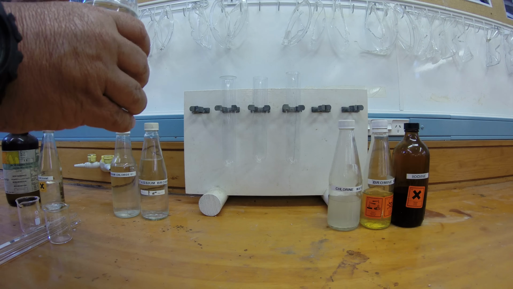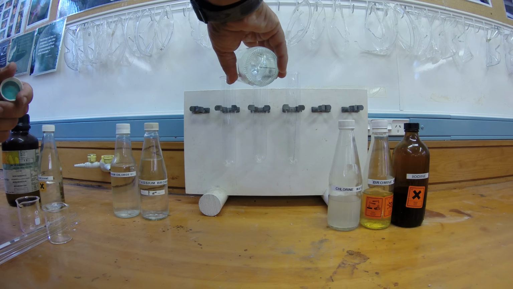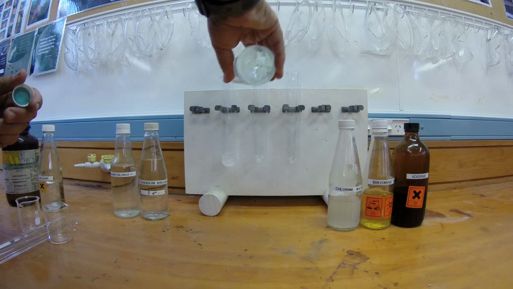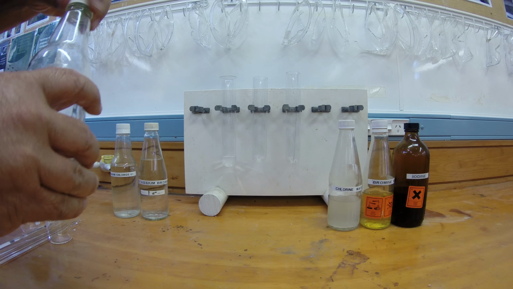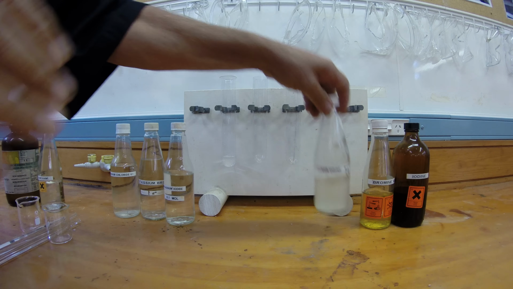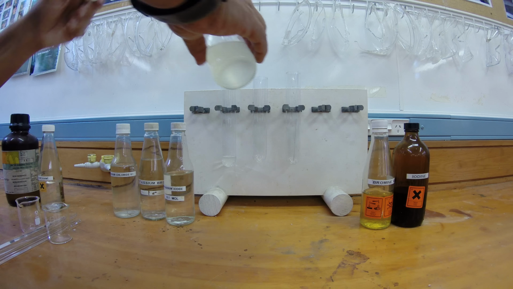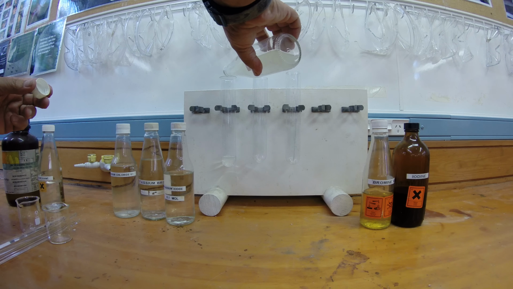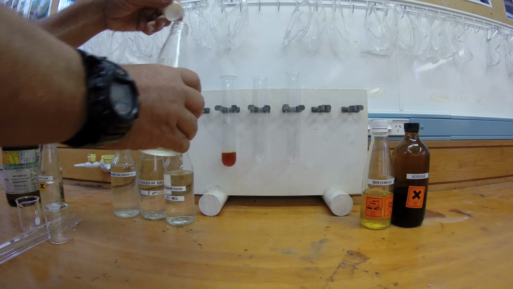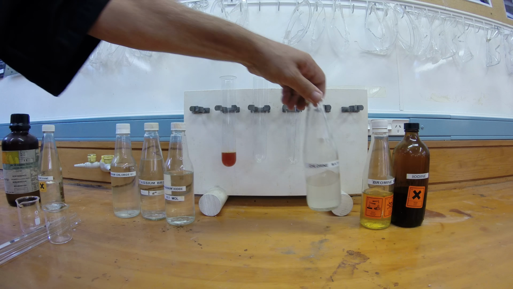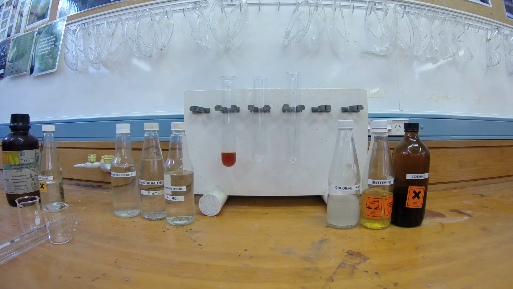To start off, we want potassium iodide, so I'm going to put some potassium iodide solution into here. Now if I react that with chlorine water, straight away we get that brown colour of iodine produced.